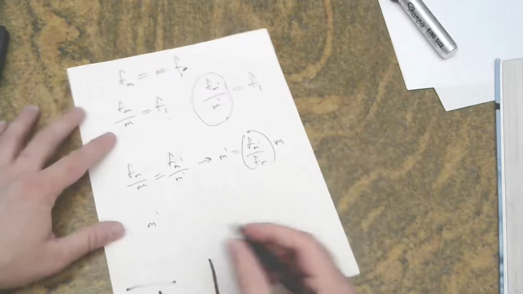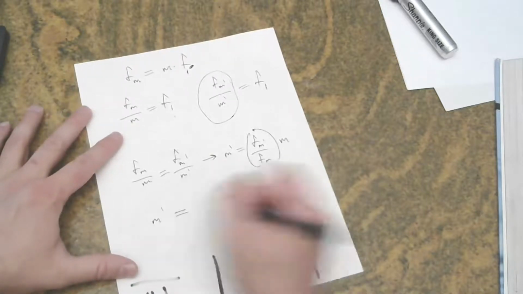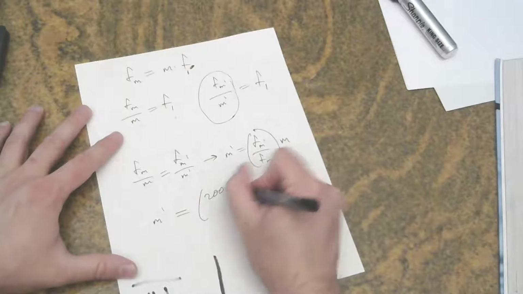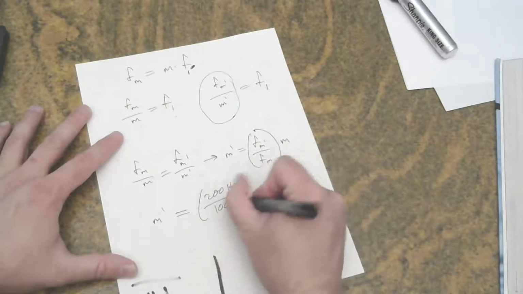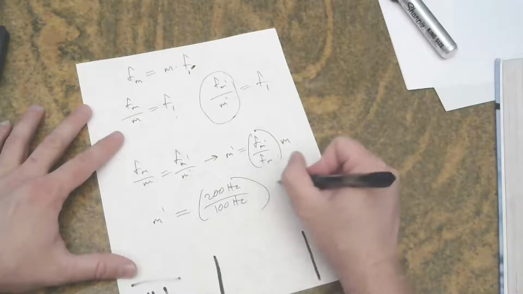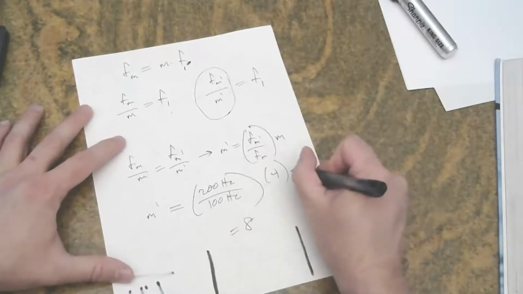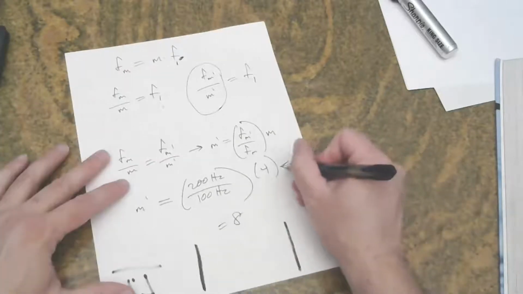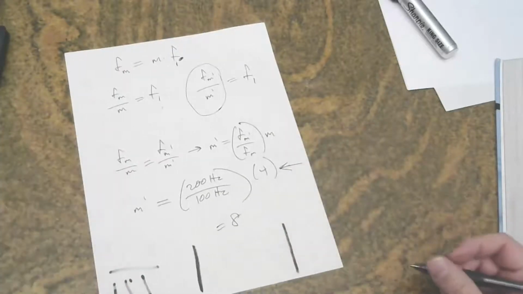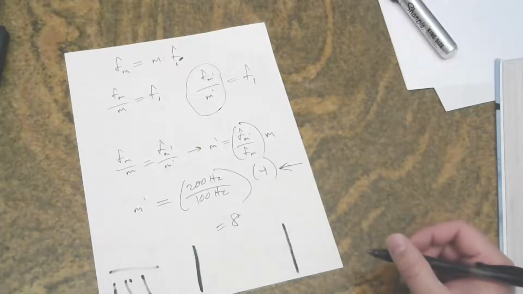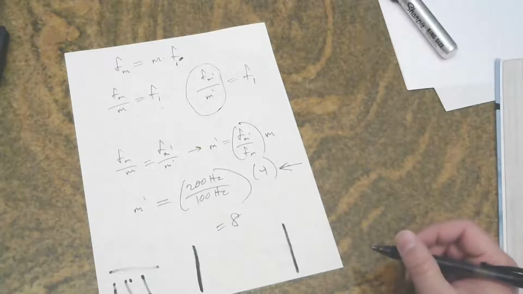In other words, the new number of antinodes is the new frequency, 200 hertz, compared to the old frequency, 100 hertz, times 4. And this in symbols is exactly what I said at the beginning, that perhaps the number of antinodes is proportional to the frequency. So since we've doubled the frequency, we should have doubled the number of antinodes.